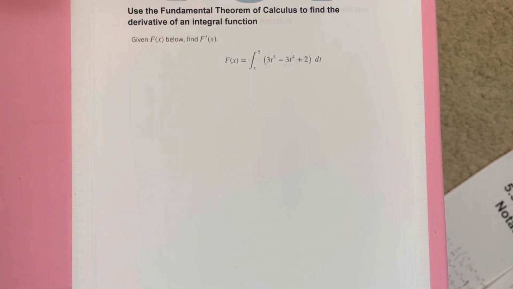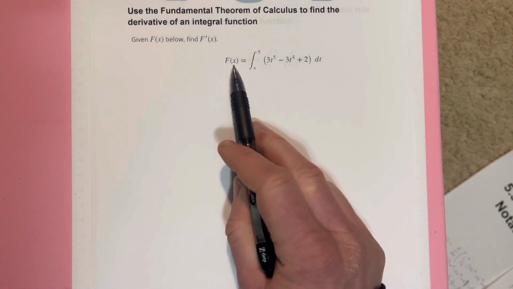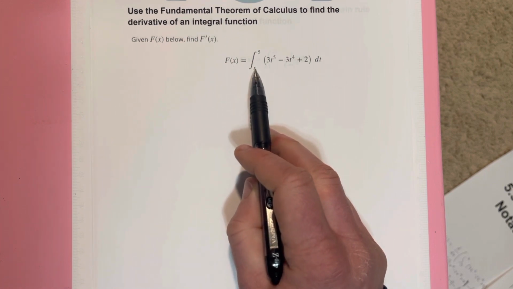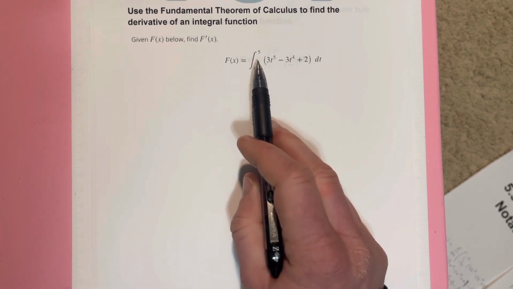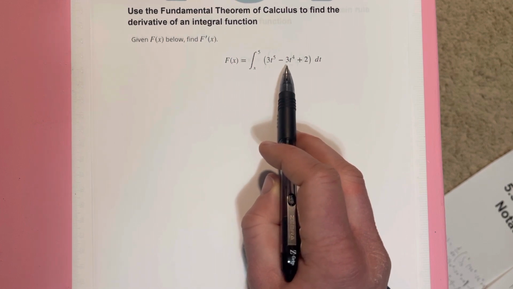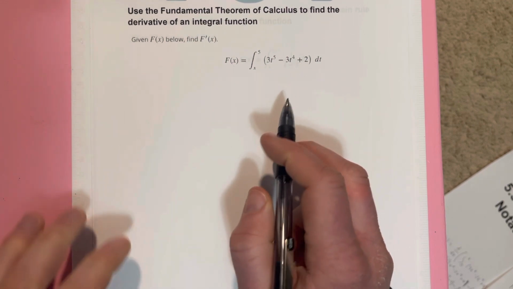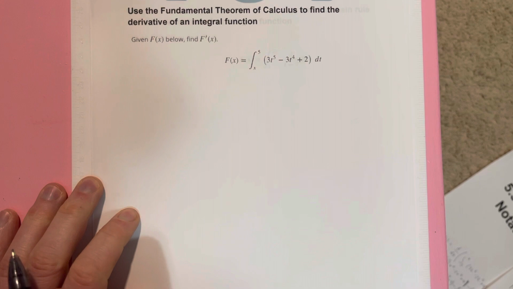In this video, we're going to use the fundamental theorem of calculus to find the derivative of an integral function. It says, given f of x below, find f prime of x, and they give you f of x is equal to the integral from x to 5 of 3t to the 5th minus 3t to the 4th plus 2 dt.